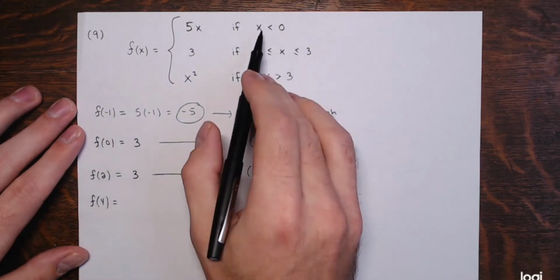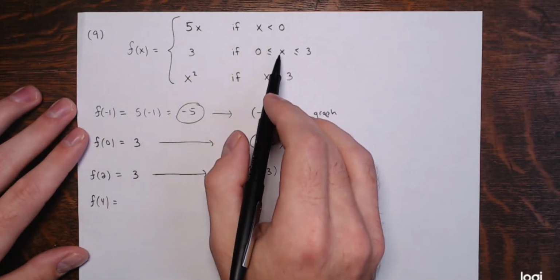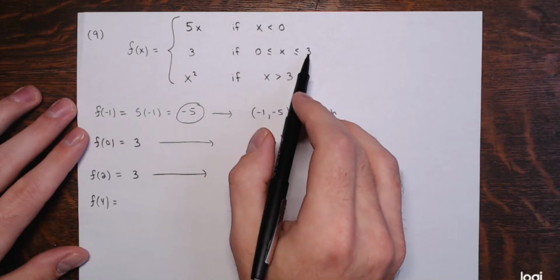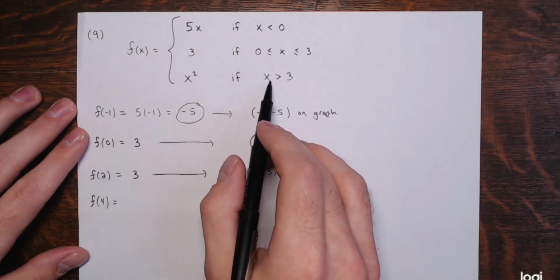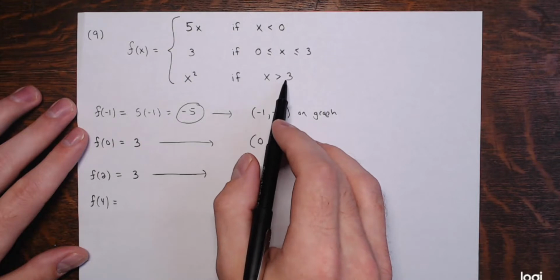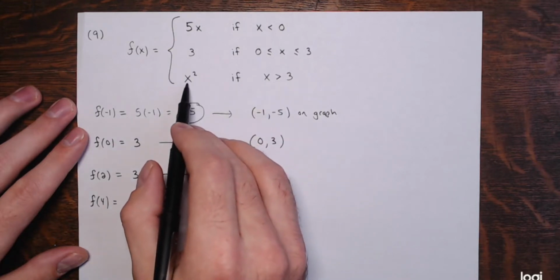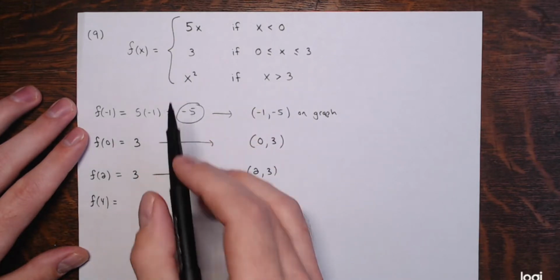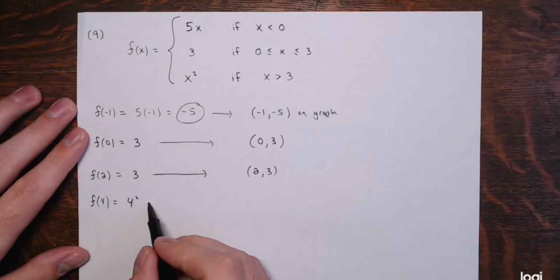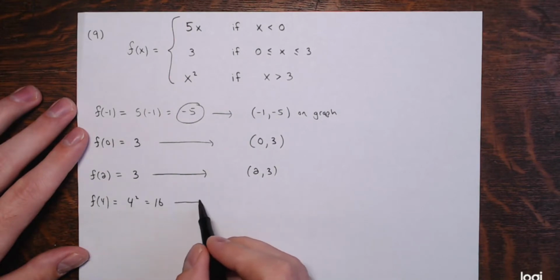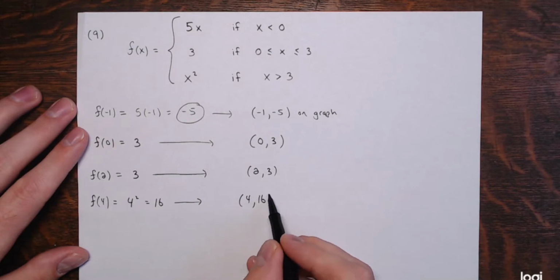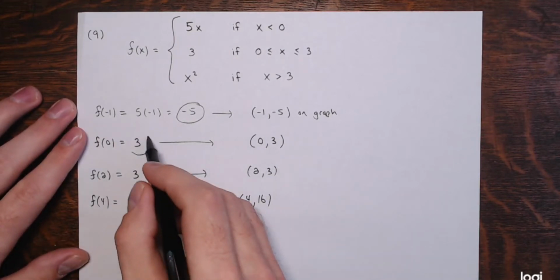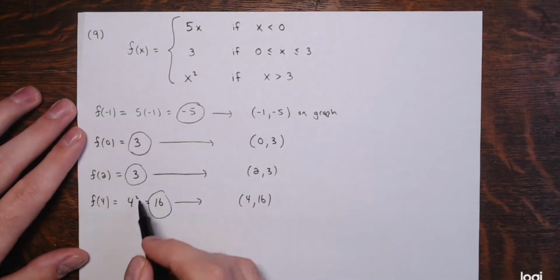Again, 4 is not less than 0. 4 doesn't fall within 0 to 3. 4 is greater than 3. That's true, the third condition. So I'm calculating it this way, doing 4 squared, right? x squared, which is 16. Right, so the ordered pair (4, 16) should be on this graph. And again, I should have circled these, the outputs.